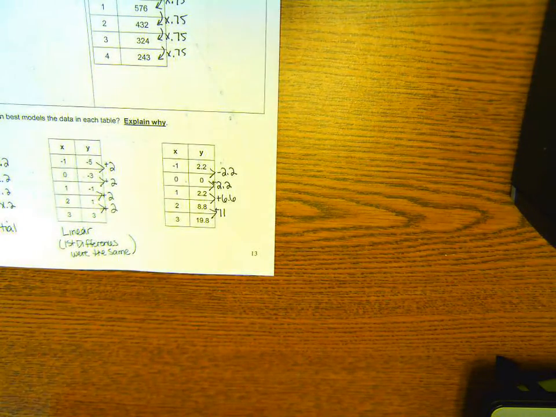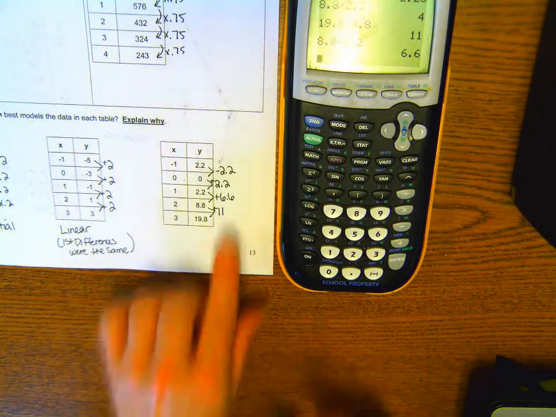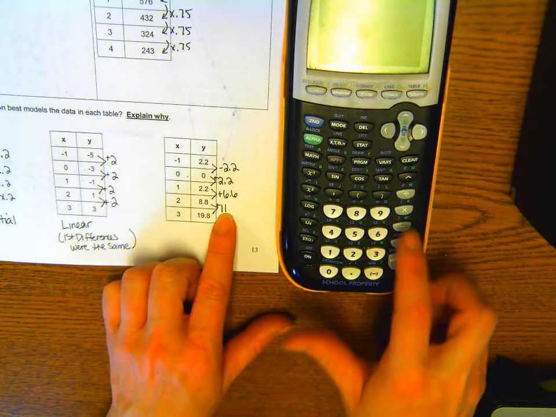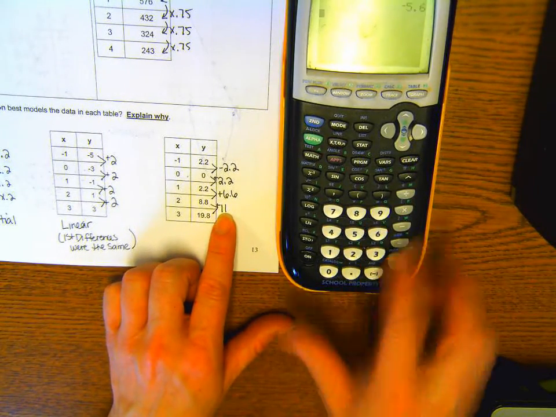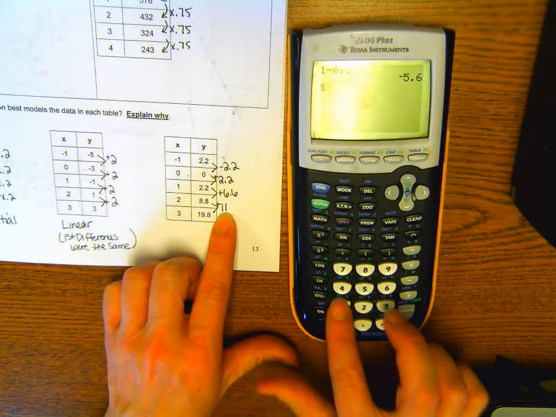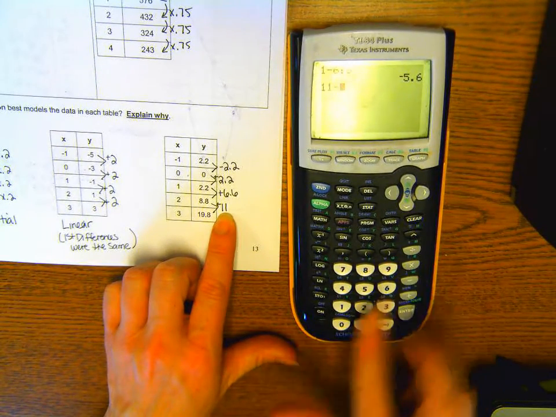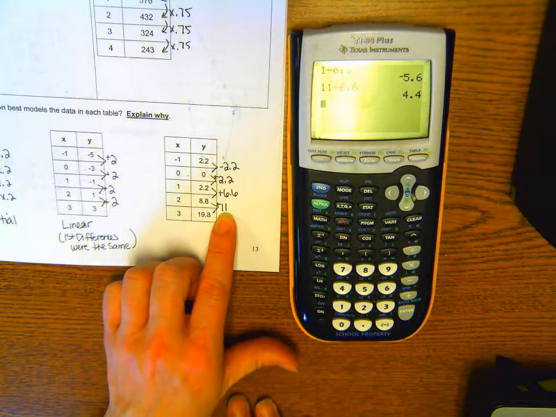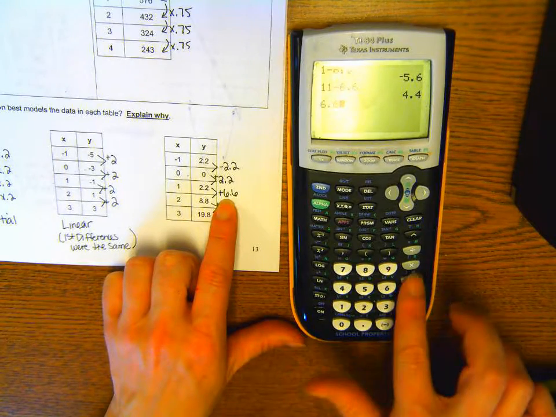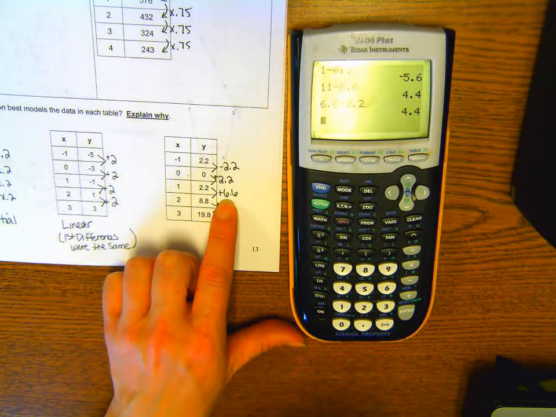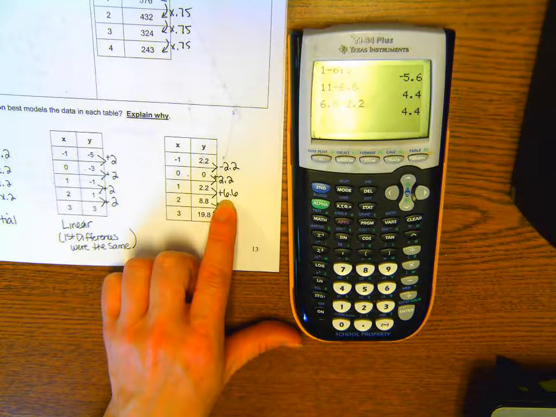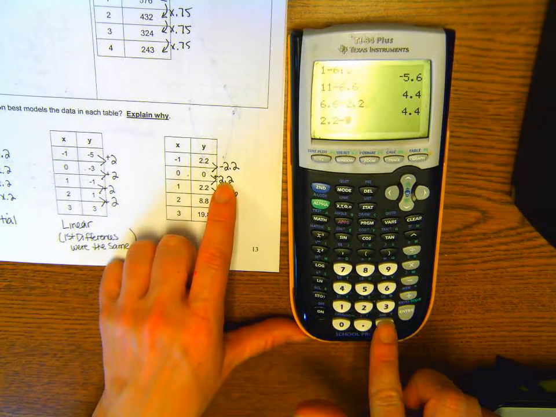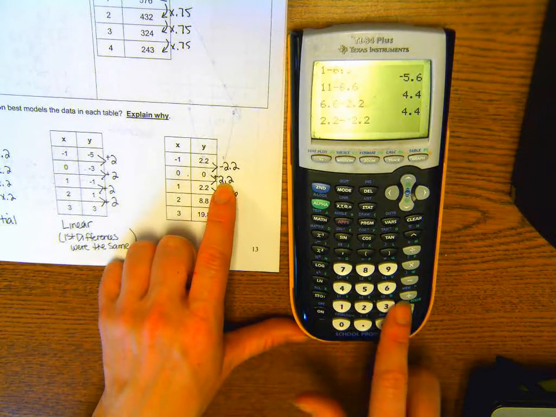Now let's try second differences. So I'm going to start at 11. 11 minus 6.6 is 4.4. 6.6 minus 2.2 is 4.4, right? 2.2 minus a negative 2.2. What am I getting?